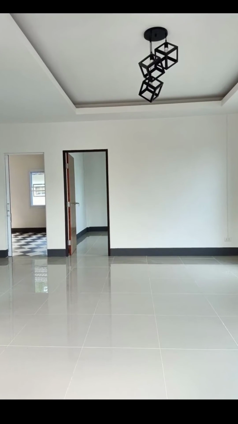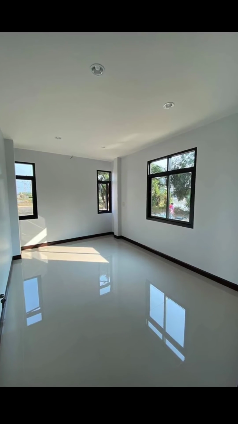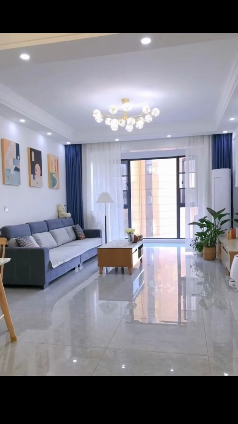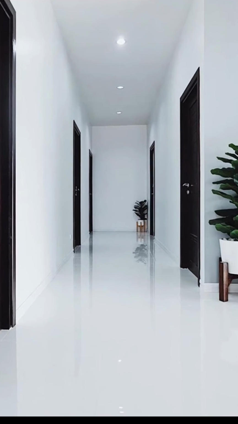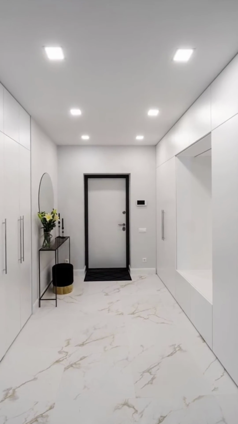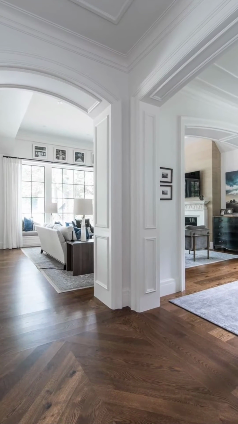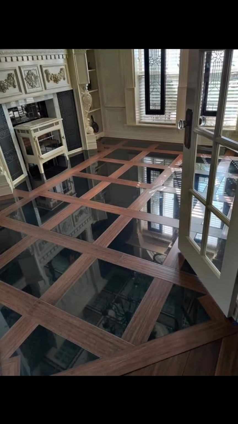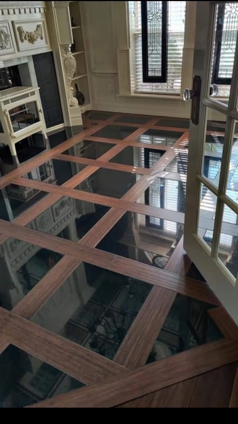Number 3. Think about durability. Living rooms and bedrooms are high traffic areas, so it's crucial to choose durable floor tiles that can withstand regular use. Opt for materials like porcelain or ceramic tiles, which are known for their durability and longevity.